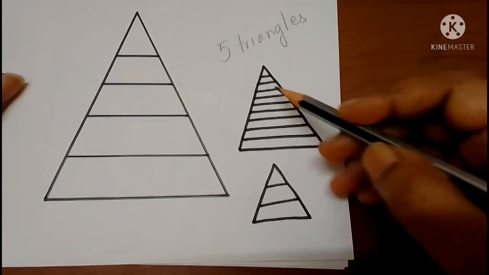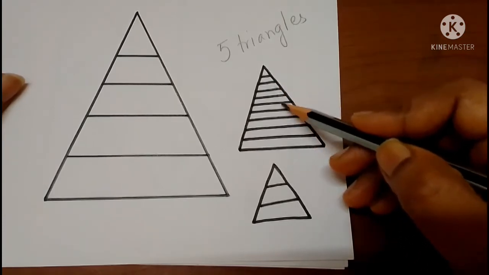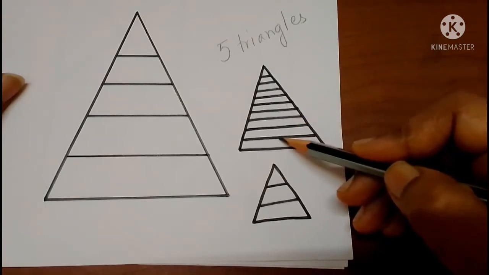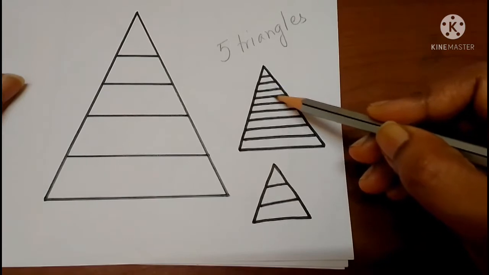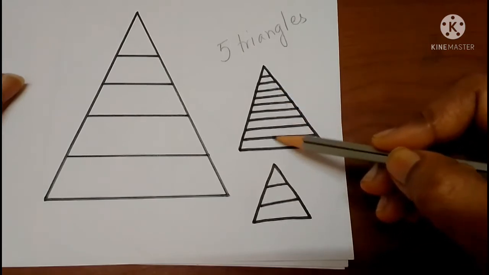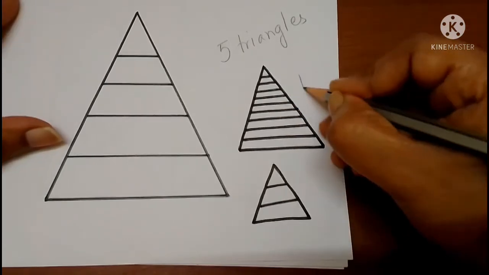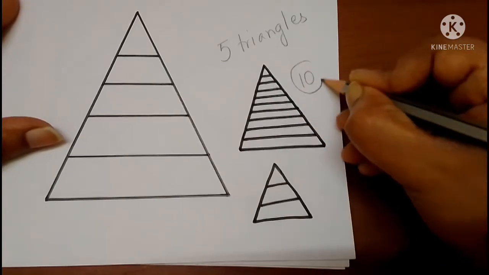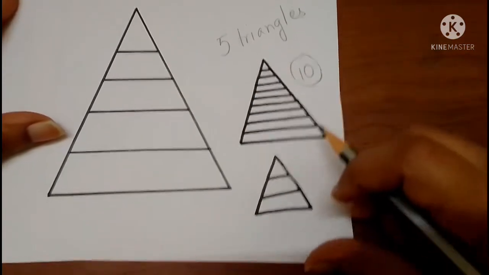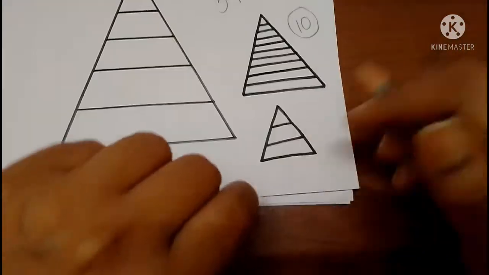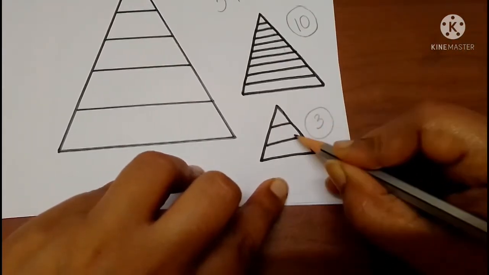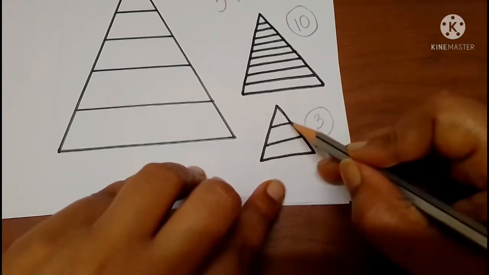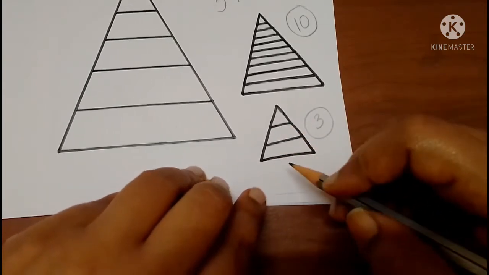So, for this figure, it will be 1, 2, 3, 4, 5, 6, 7, 8, 9, 10. Let's count again. 10 triangles. So we have 10 triangles here, and for this figure we have 1, 2, 3. So it is 3 triangles for this figure because 1, 2, 3 horizontal lines are there.